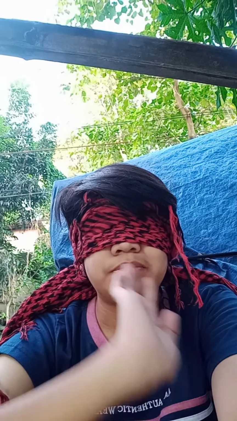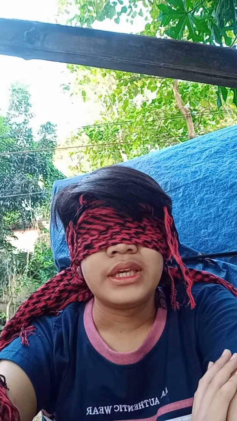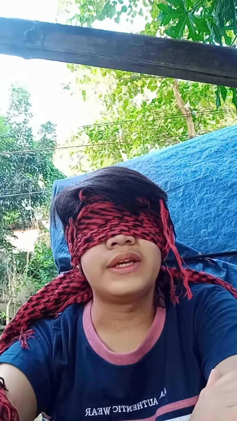Next is the number 3. A number is divisible by 3 if the sum of the digits is divisible by 3. The example of that is 123. So 1 plus 2 plus 3 is equal to 6, and 6 is divisible by 3.